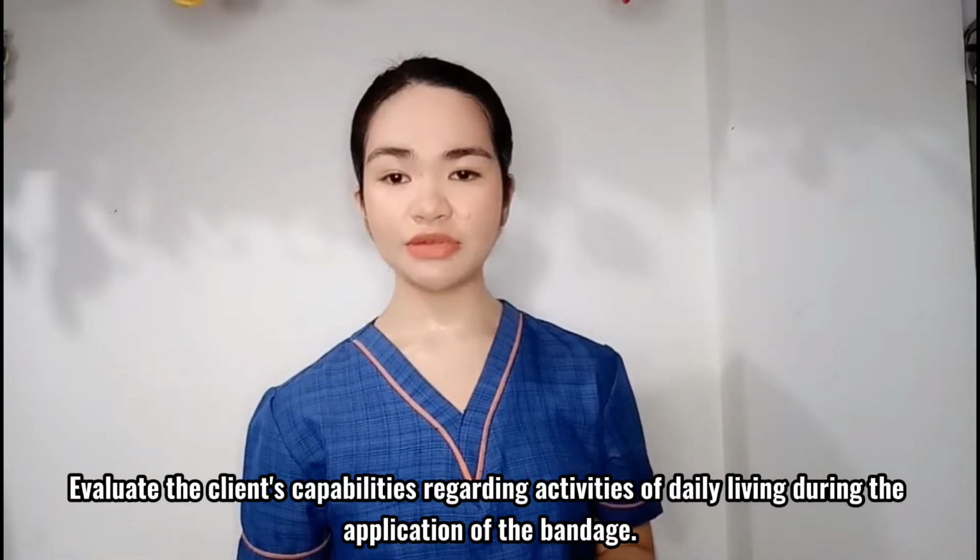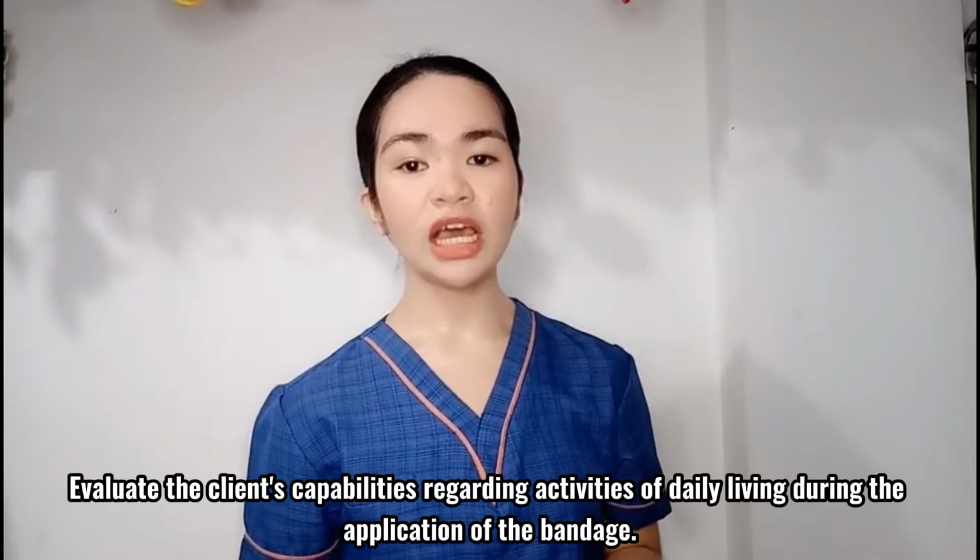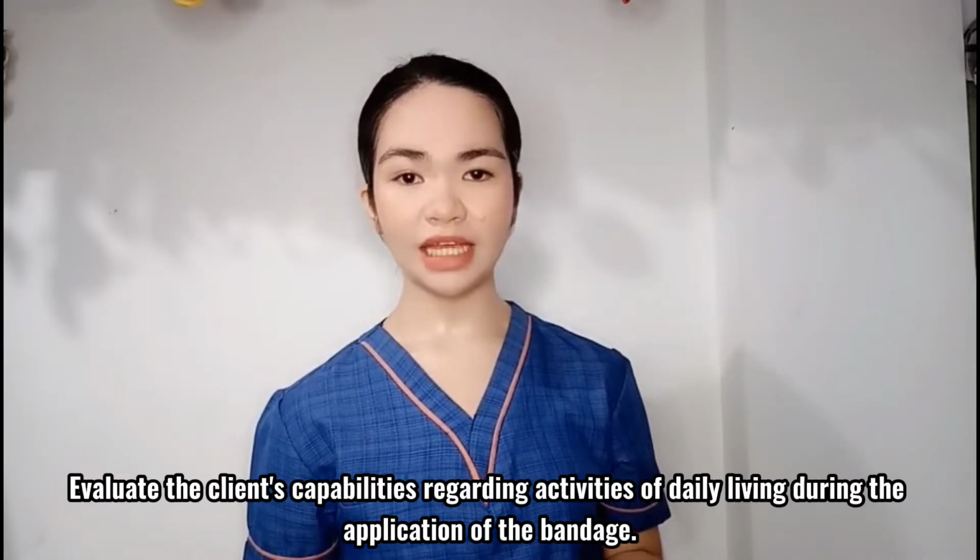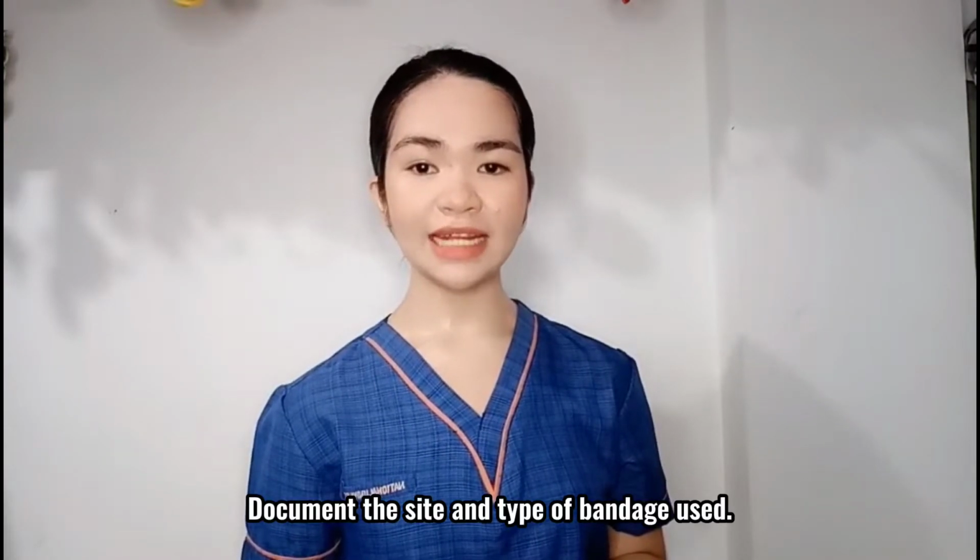Third, evaluate the client's capabilities regarding activities of daily living during the application of the bandage. Lastly, we must not forget to document the site and type of bandage used. So that's it for today's demonstration of selected bandaging techniques using a triangular bandage and roller bandage.